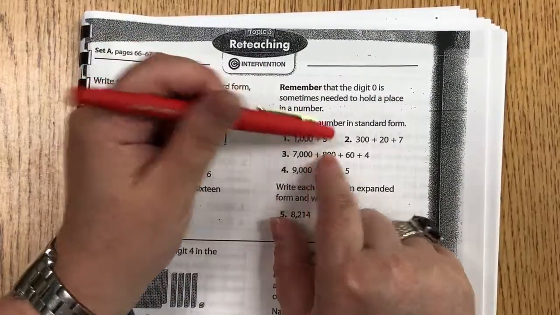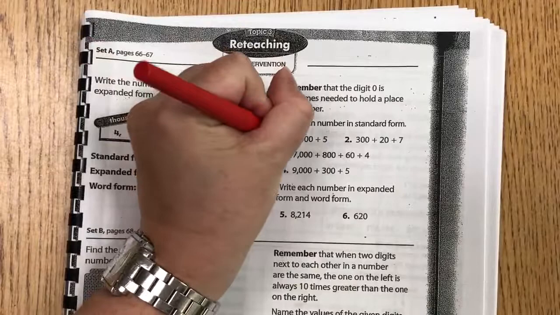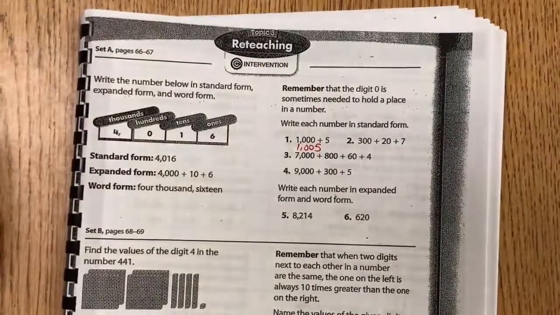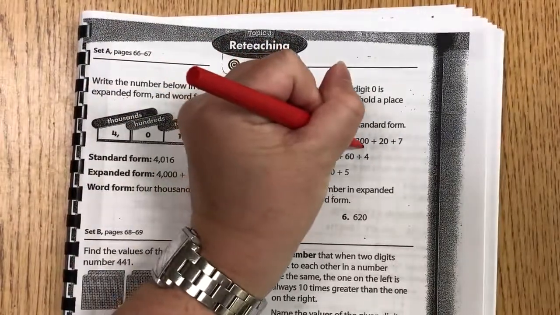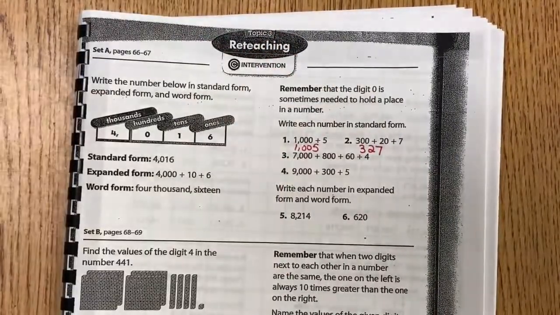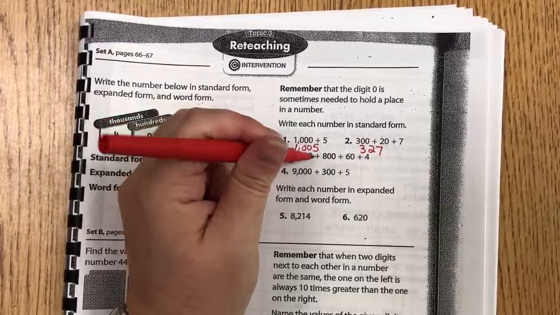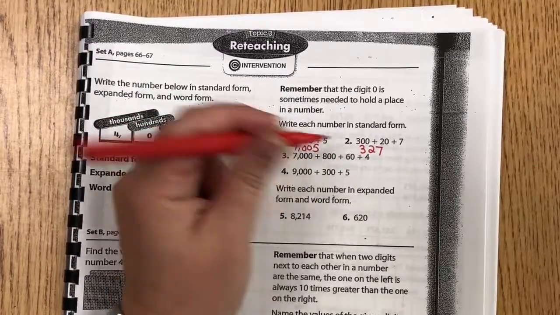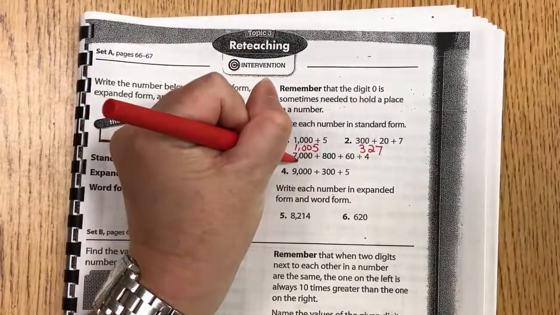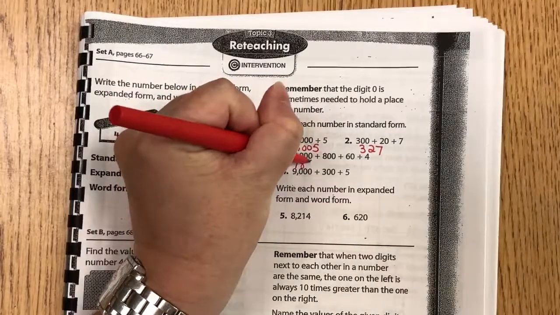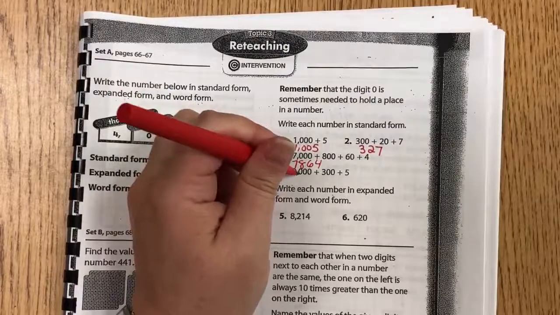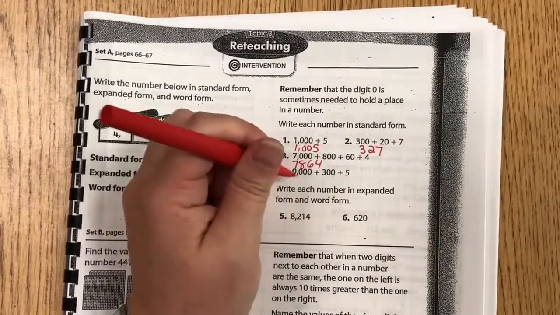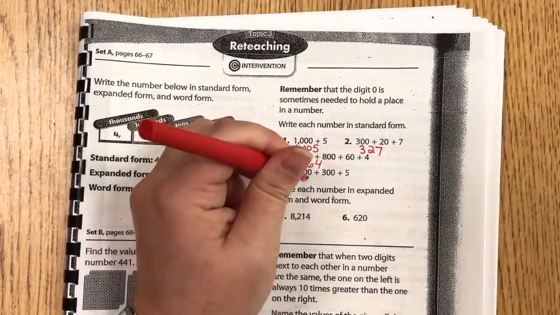So 1,000 plus 5 is 1,005. 300 plus 20 plus 7 is 327. 7,000 plus 800 plus 60 plus 4, okay, becomes 7,864. 9,000 plus 300 plus 5 becomes 9,305.